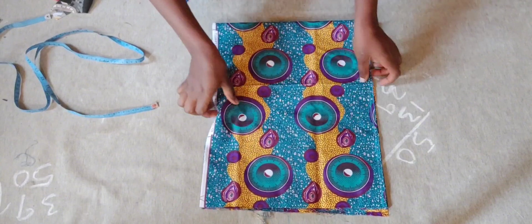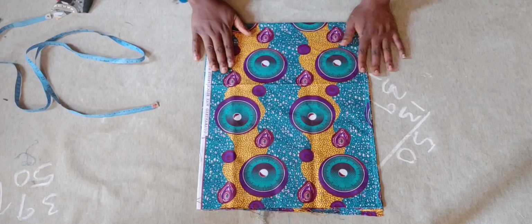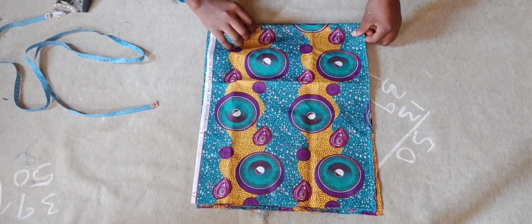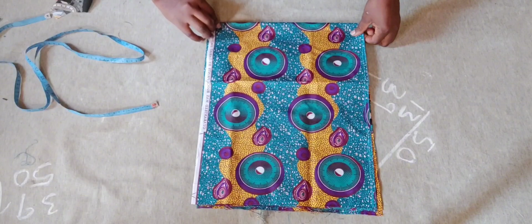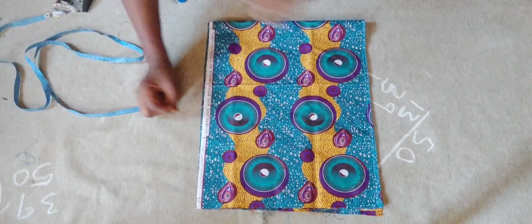So this is the first layer, which is 13 inches. I have cut it already. The first layer is 13 inches. So I'm cutting front and back together. So let's cut.